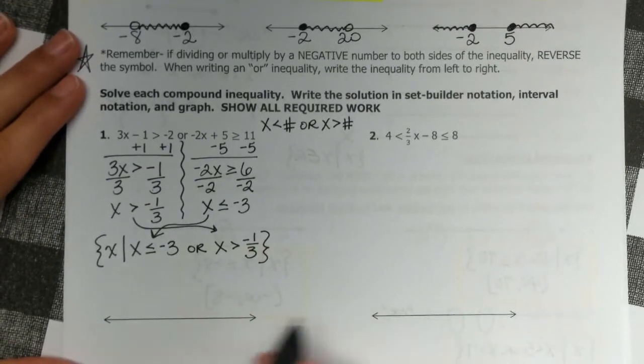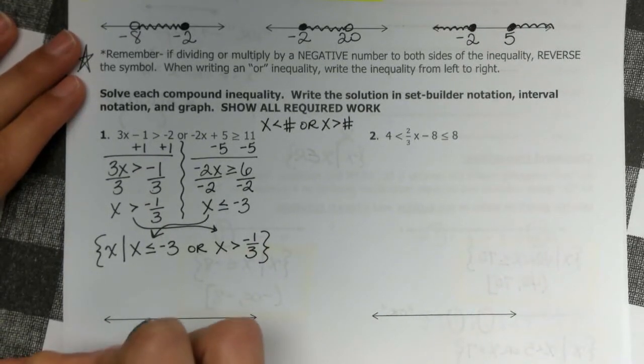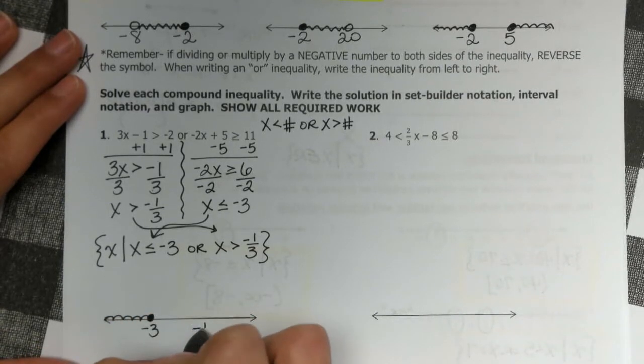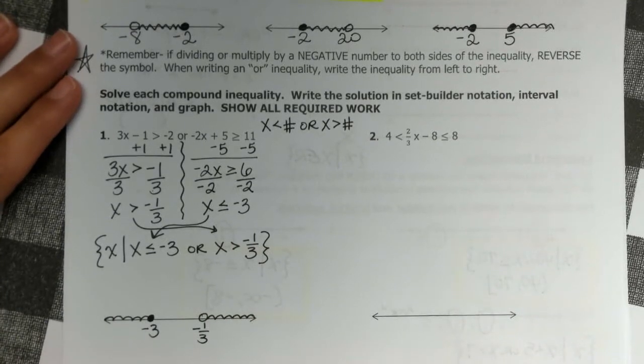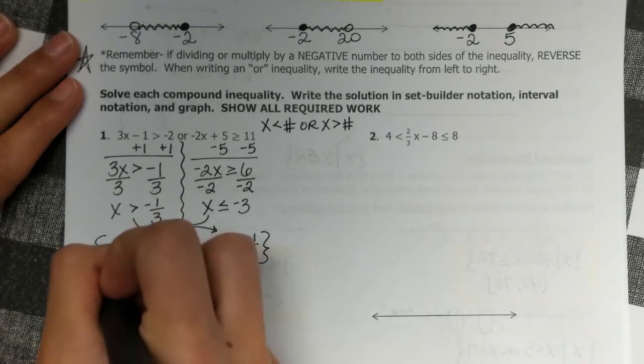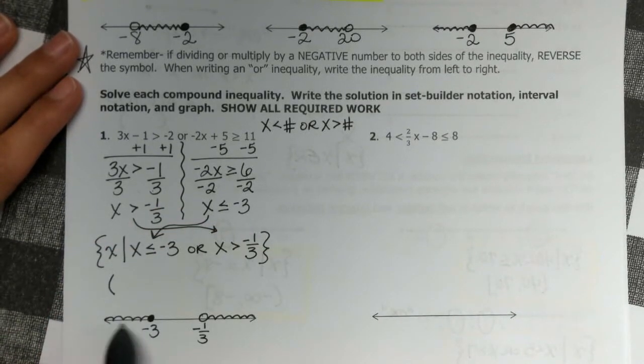All right, now if I were to graph that, I would have negative 3 with a closed circle going to the left, and I'd have negative 1/3 with an open circle going to the right. Now what's going to be my interval notation? This left portion, what is that interval?